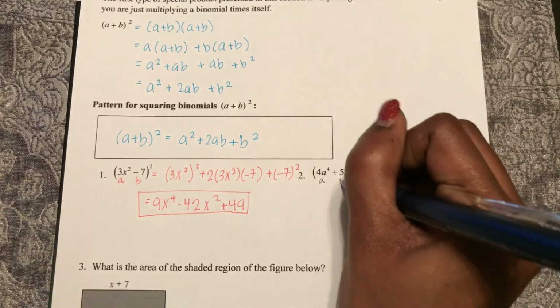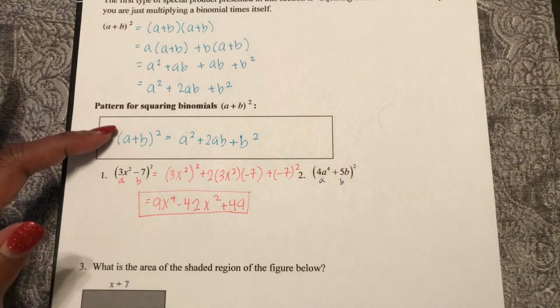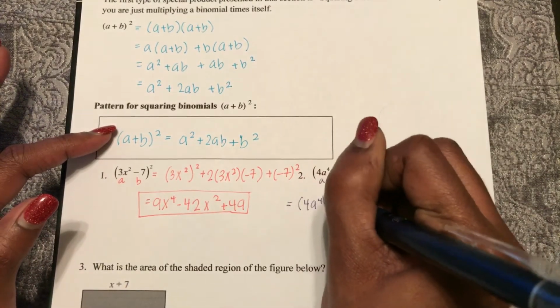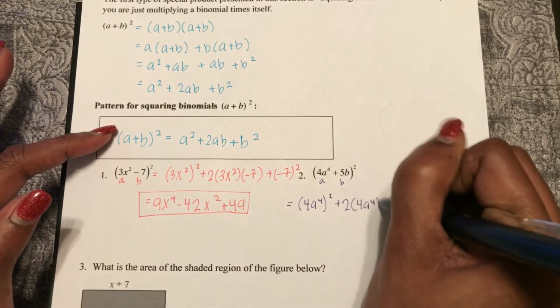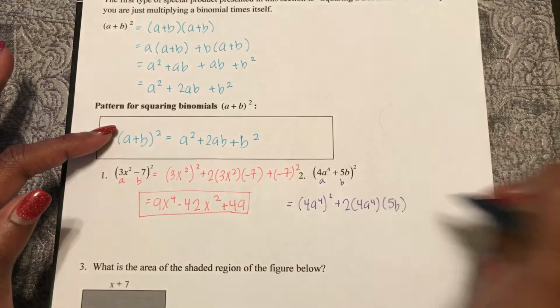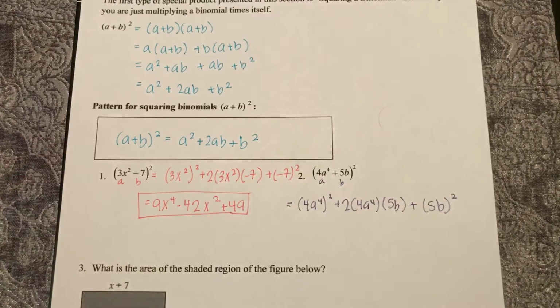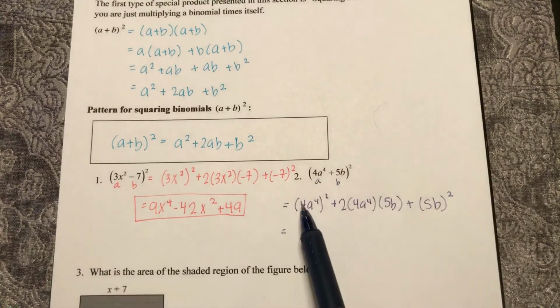So this is my a and this is my b, if you're trying to connect to this pattern. So this equals a squared plus 2 times a times b plus b squared. So if I remember this pattern, it's a lot faster. So now let's simplify using properties of exponents.